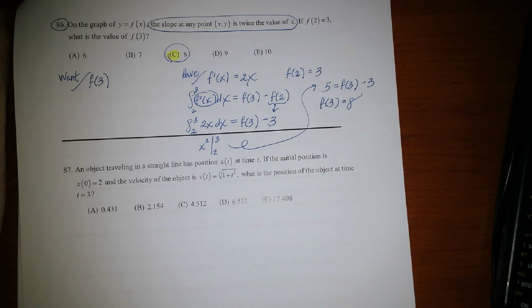All right, my friends, that little move, you're going to be able to use it in a couple places on your AP exam. So I hope it makes sense. I hope you're starting to get the hang of that one.